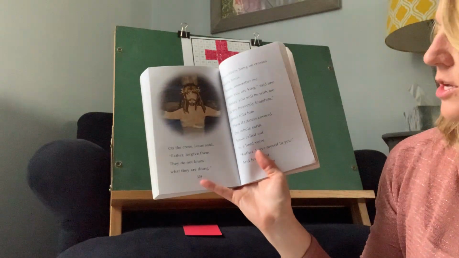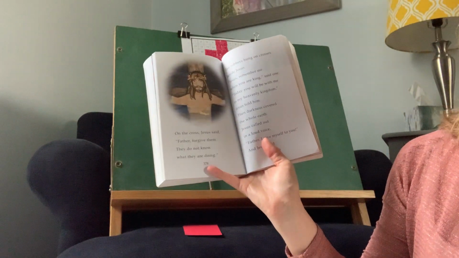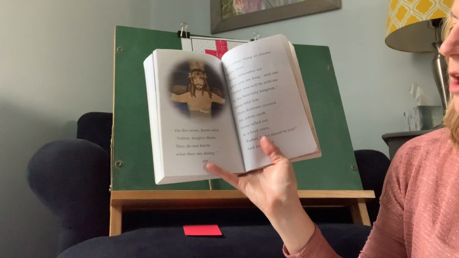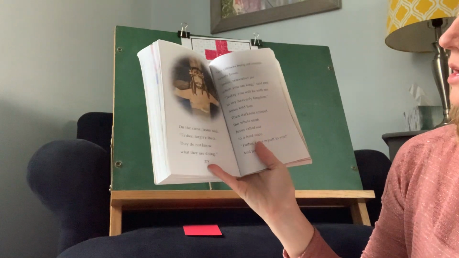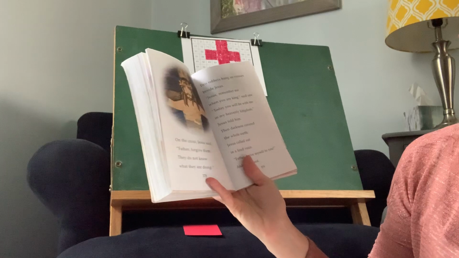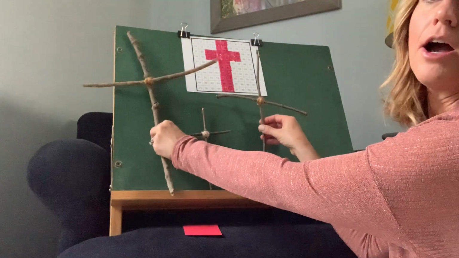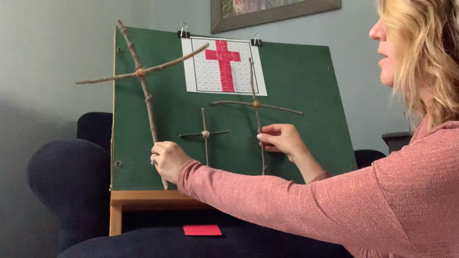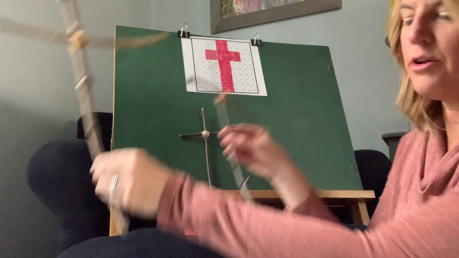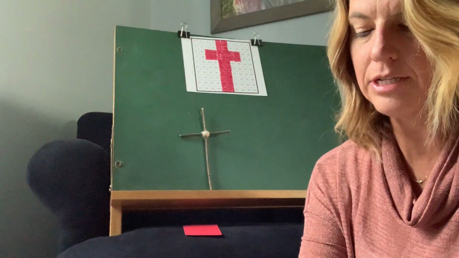On the cross, Jesus said, "Father, forgive them. They know not what they are doing." 2 robbers hung on the cross beside Jesus. That is why sometimes you see pictures that look like this. A cross in the middle and 2 on the side, because 2 other men were also taken or died that day with Jesus, or hung on the cross with Jesus that day.